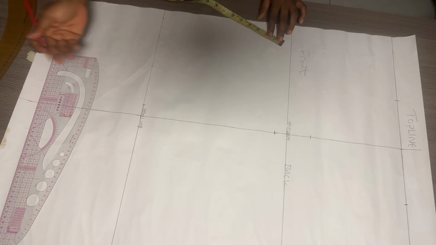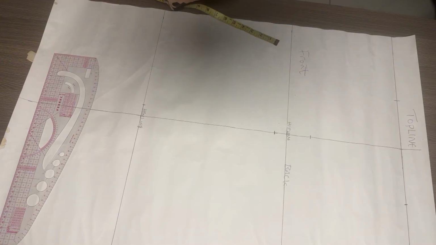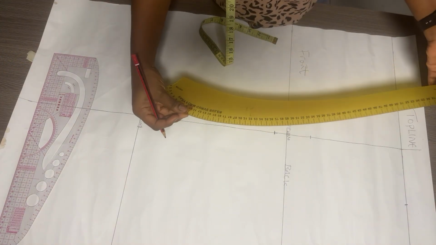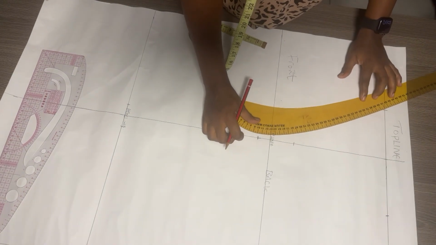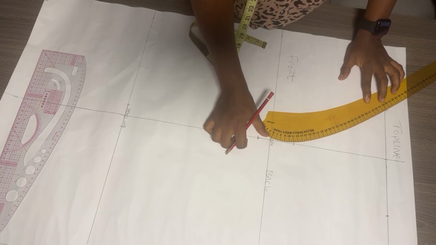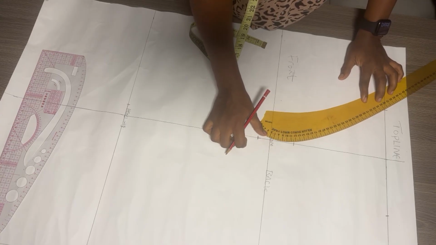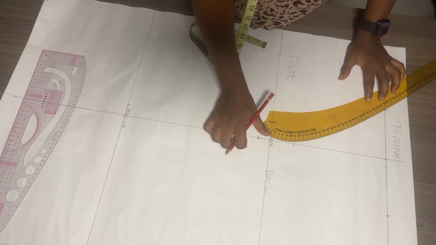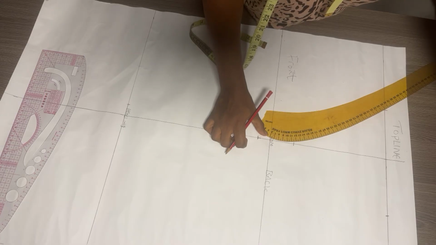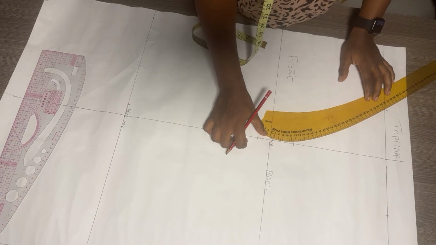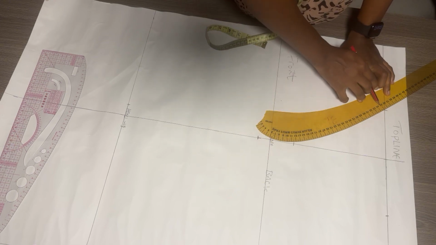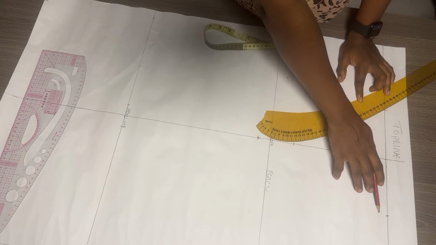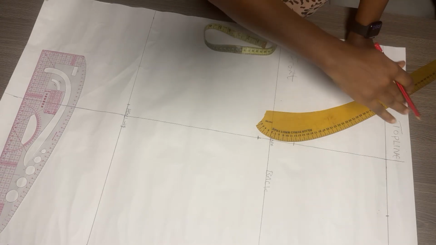So let's connect our lines. We'll be using our curve rule. So now you see the way I am placing my curve. So make sure the number you have here, that's what you also use here, so it will be the same curve.